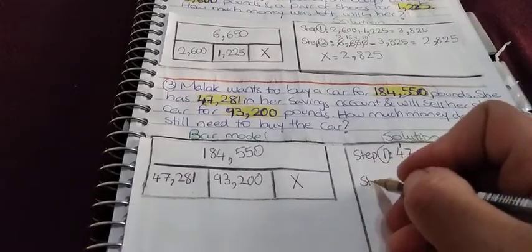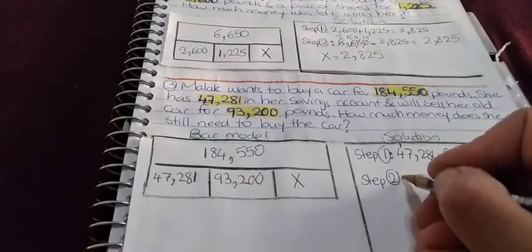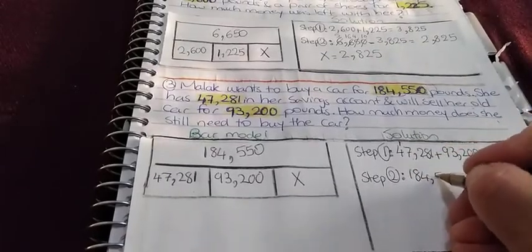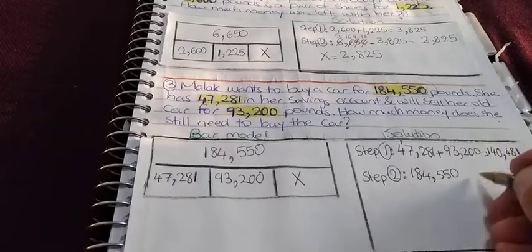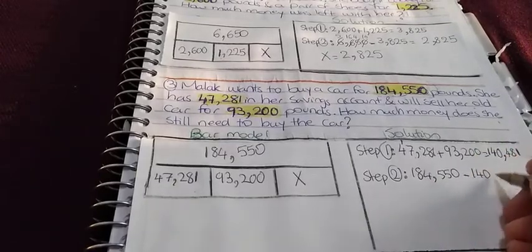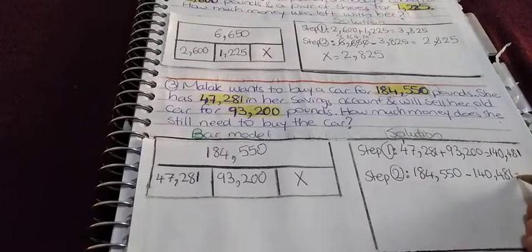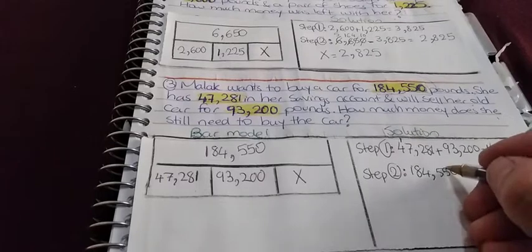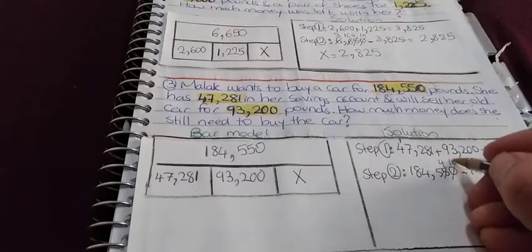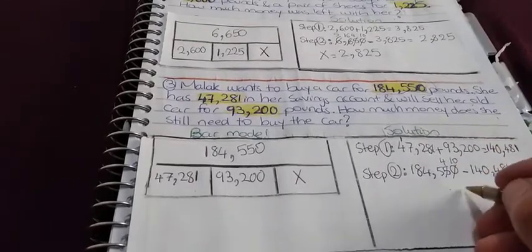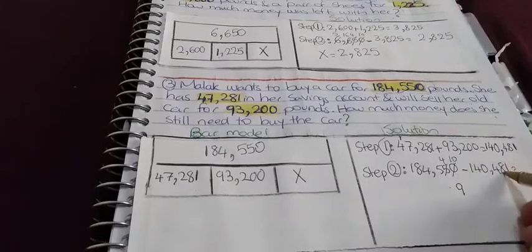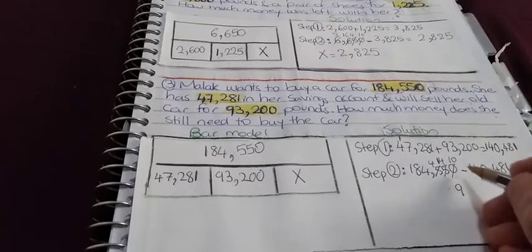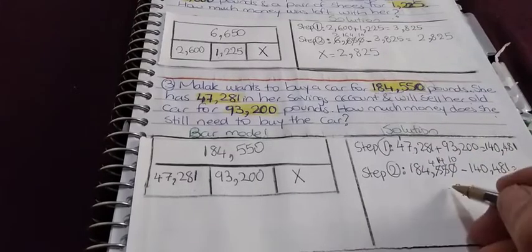Step 2. We are going to subtract 184,550 minus 143,481. Okay. So 0 minus 1, we have to borrow. It will be 10. 10 minus 1 equals 9. And 4 minus 8, we have to borrow. So it will be 14 and we will borrow. 14 minus 8 equals 6.